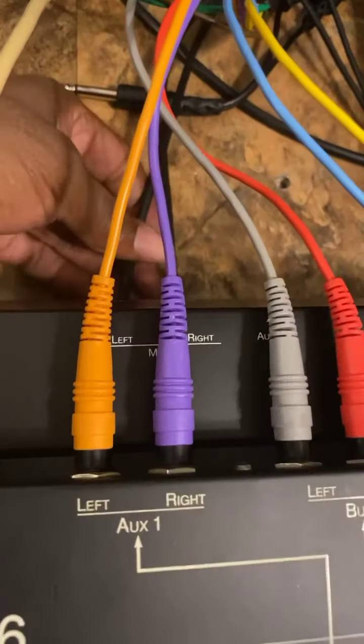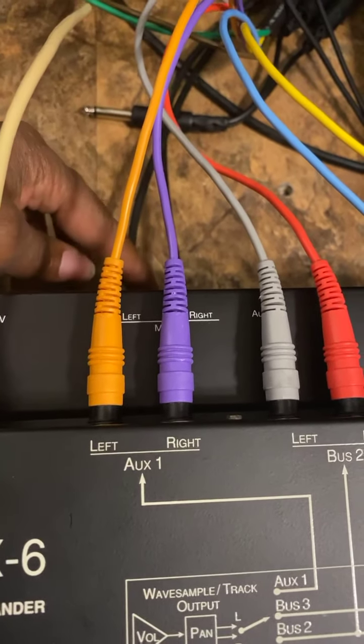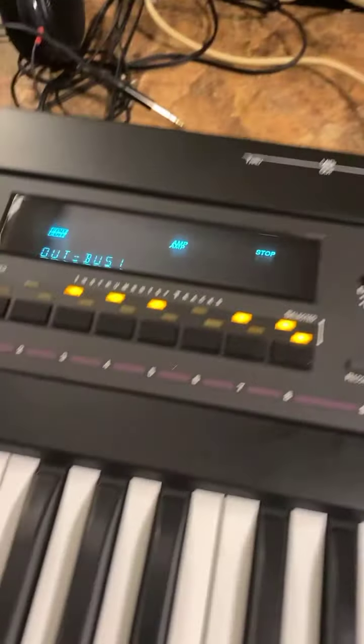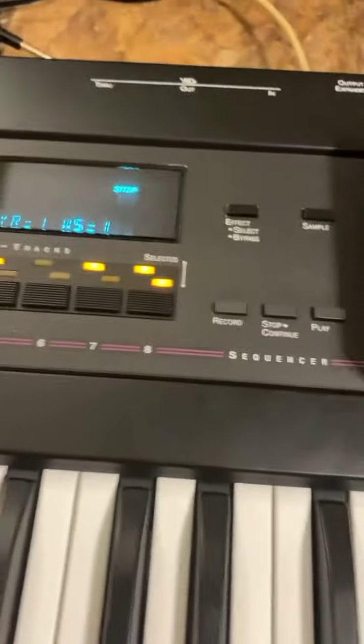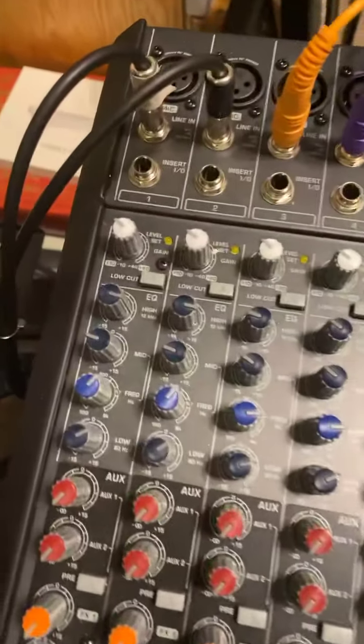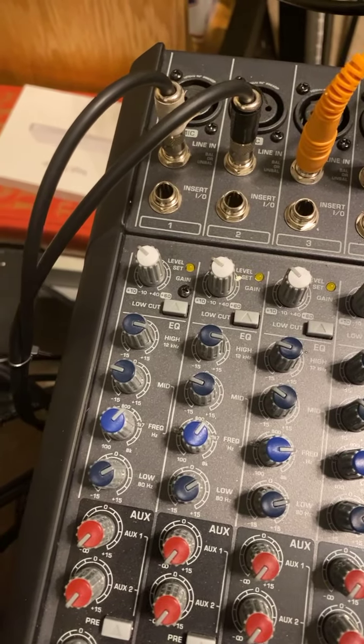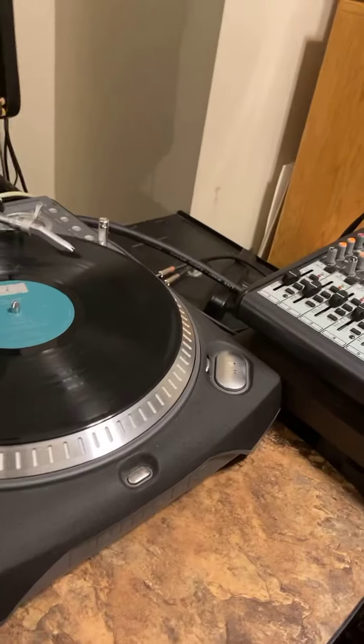No matter what, bus 1 is going to be the main out. So we want the main out. So we're going to solo this track. I'm going to solo it, and I'm going to play it. You see the left and right over there moving? 1 and 2 channel, right?